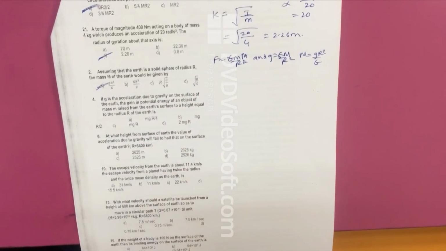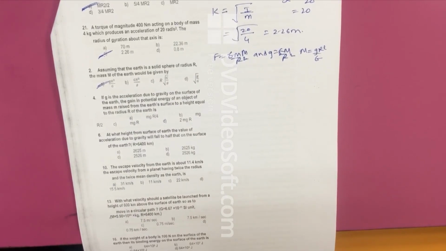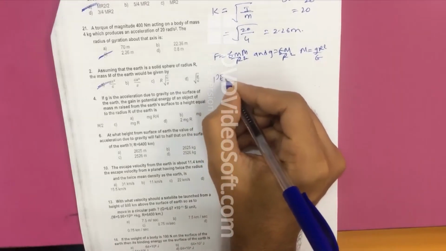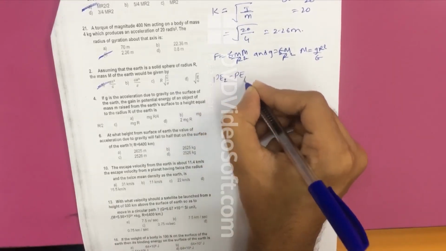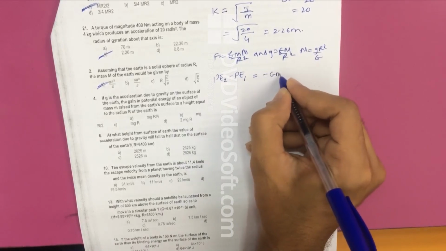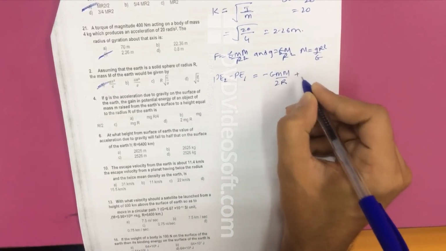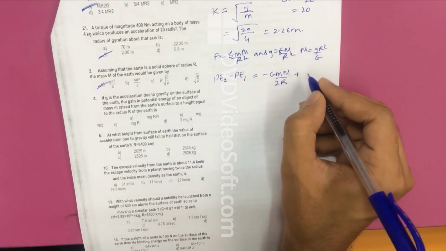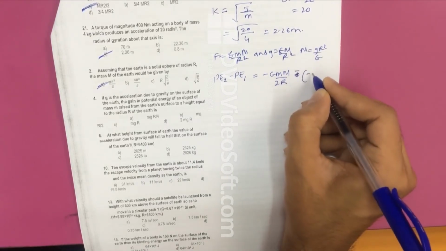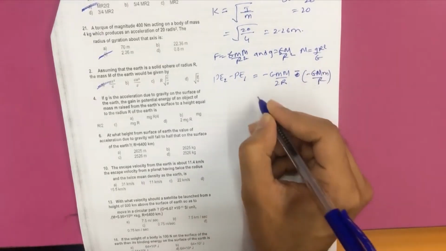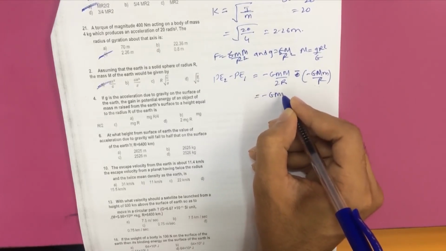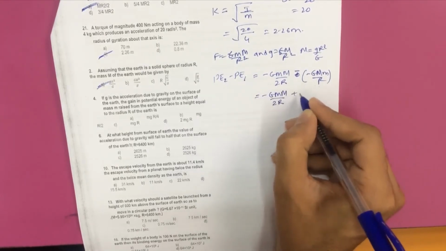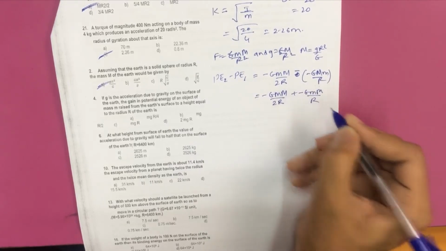Next question. If small g is the acceleration due to gravity on the surface of the Earth, the gain in potential energy of an object of mass small m raised from the Earth's surface to a height equal to the radius of the Earth is? The gain in potential energy would be P2 minus P1, where P2 is minus G capital M small m by 2r and P1 is minus G capital M small m by r. That gives minus GMm by 2r plus GMm by r.